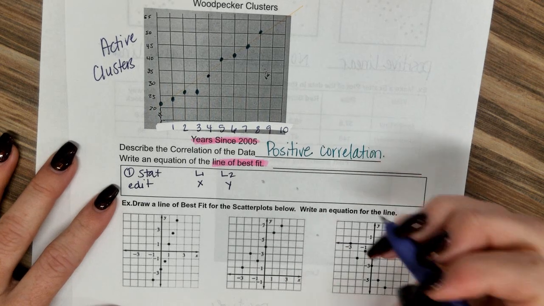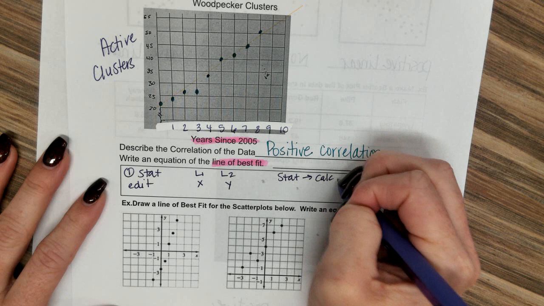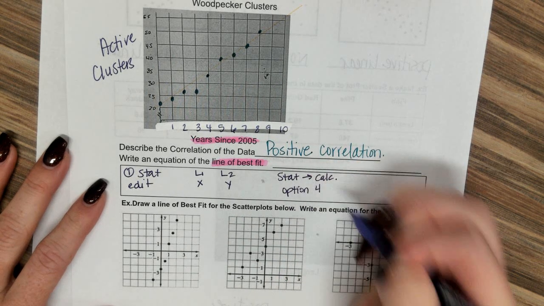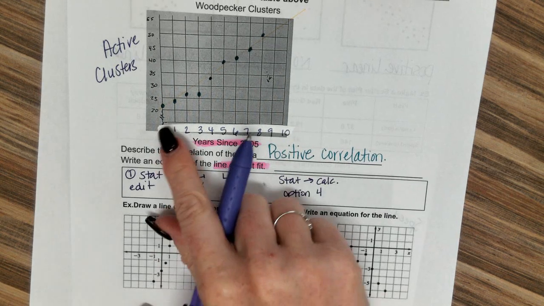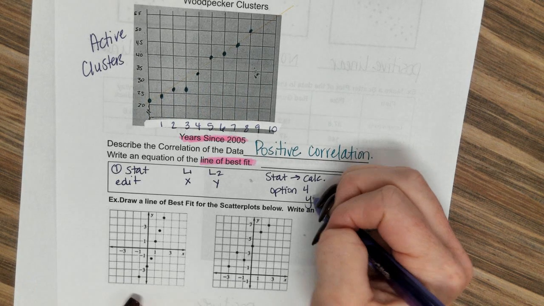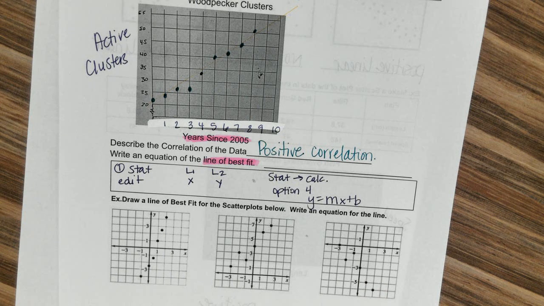And then you're going to go to Stat Calc, like we always do. And then you're going to go to option 4, because our line of best fit is linear. Yes? It's following a linear pattern. So you're going to do option 4, and then you're going to write your equation in y equals mx plus b with the numbers that it gives you.